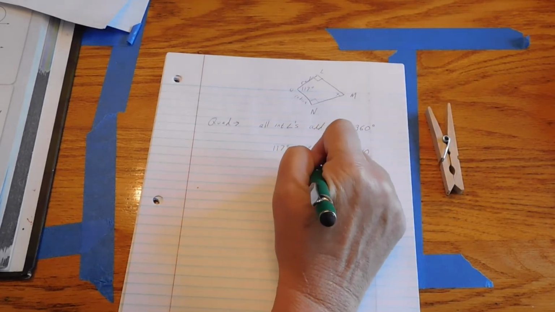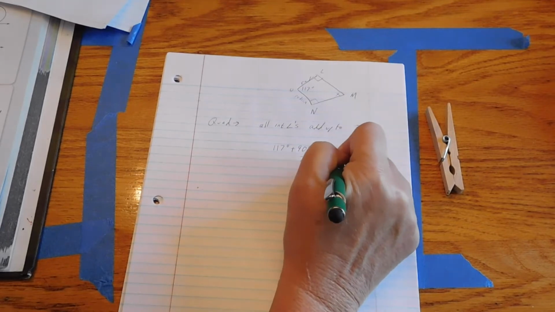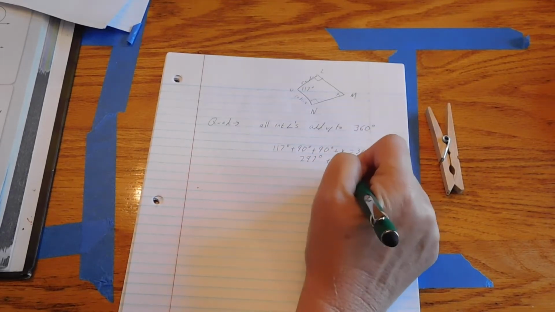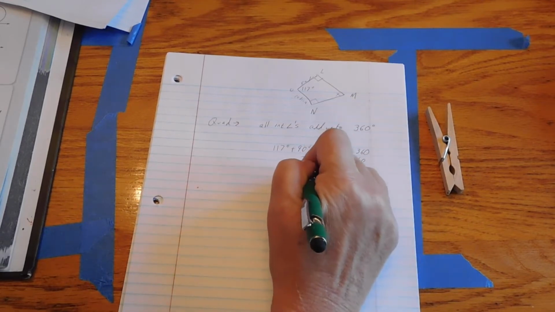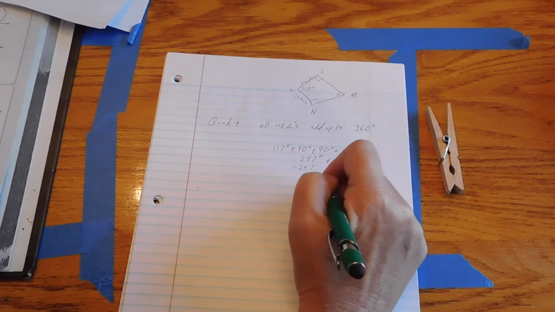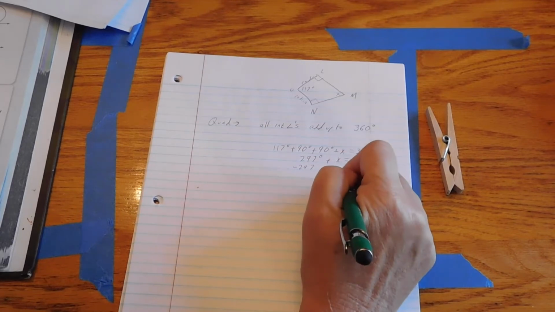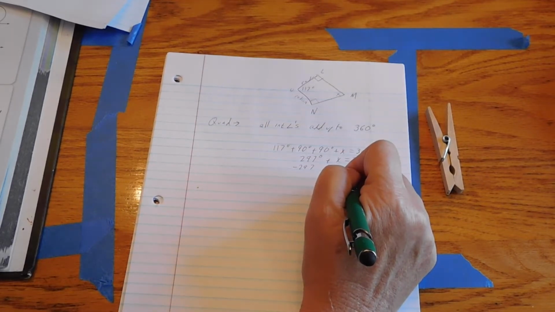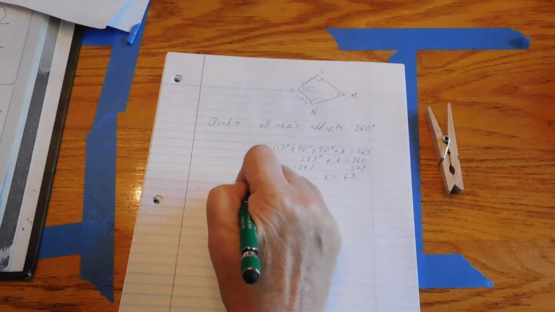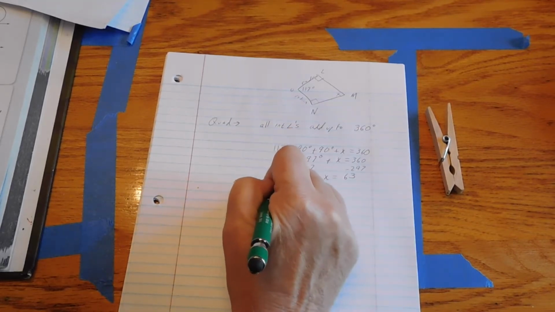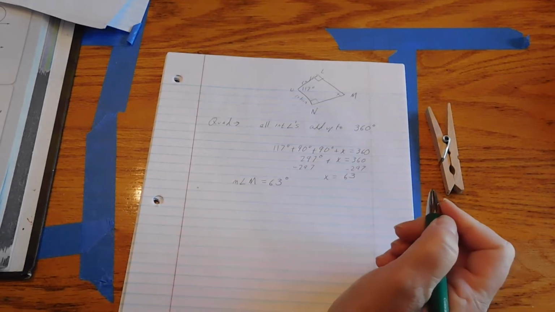We know that 297 degrees plus x equals 360. Subtract 297 from both sides. And we know that x equals 63. So the measure of angle M equals 63 degrees.